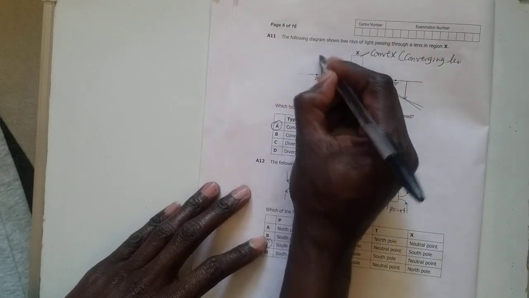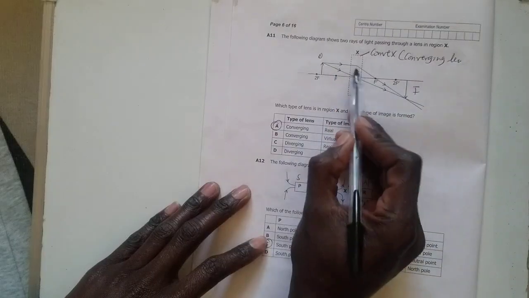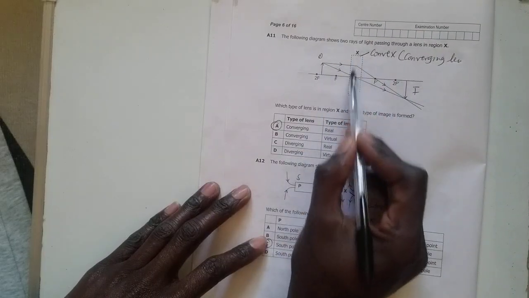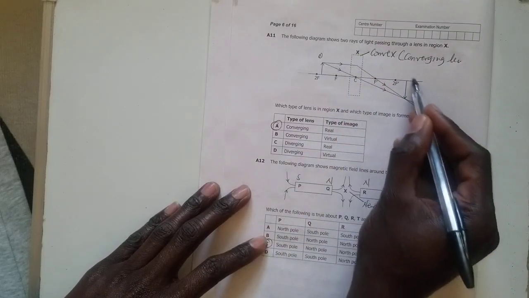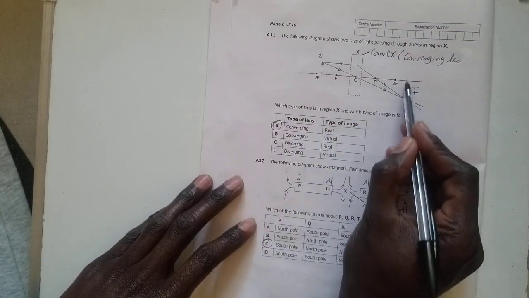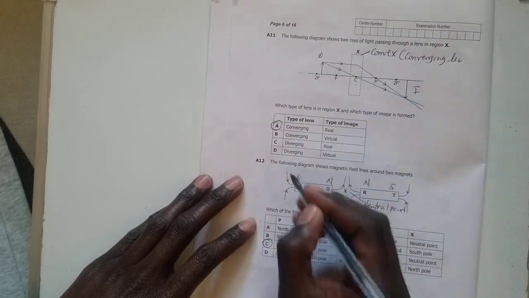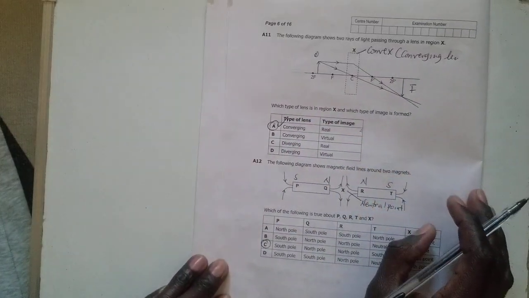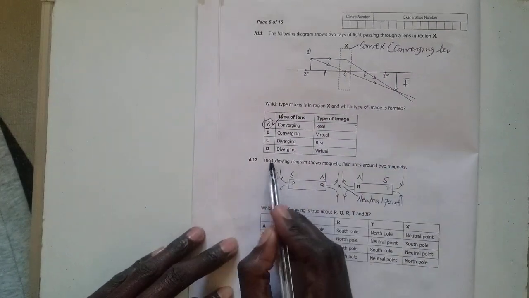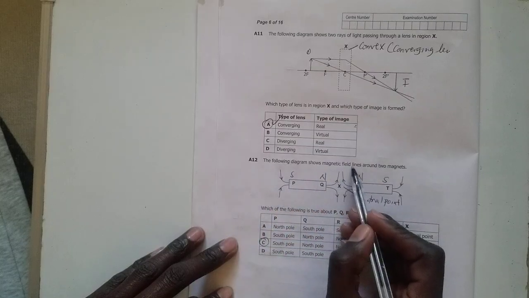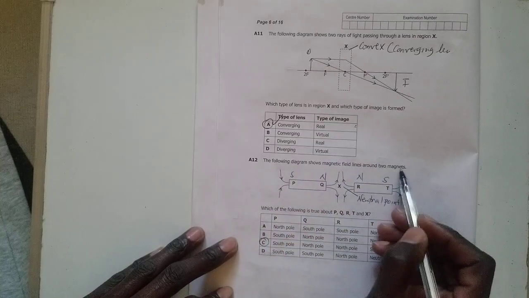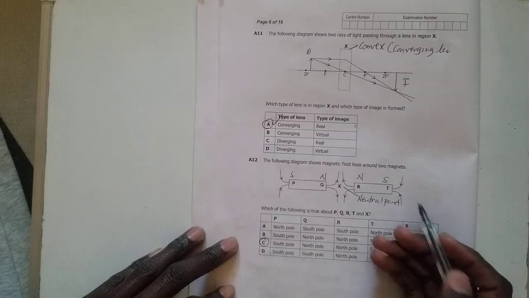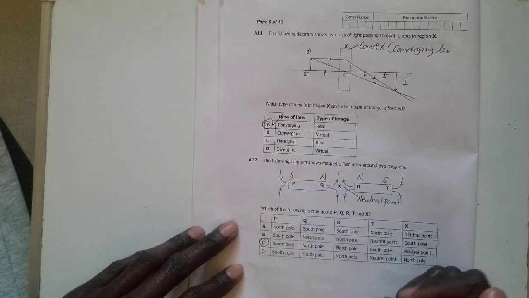So if the object and the image are on different sides of the lens, then the image is actually real. It can be formed on the screen. No wonder you're able to see it is upside down. So indeed A was the correct answer that you needed to have there. Then the following diagram shows the magnetic field lines around 2 magnets. Sorry, we were trying to answer previously, but the video didn't come out well.